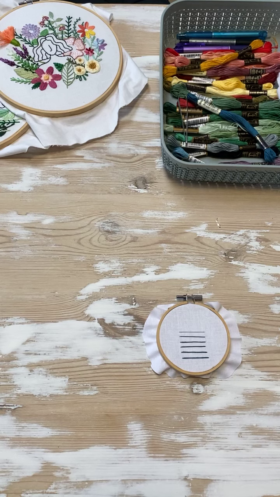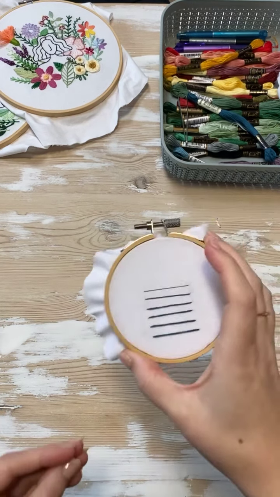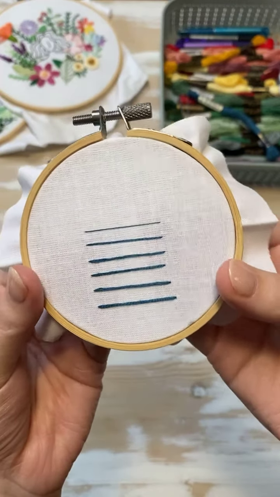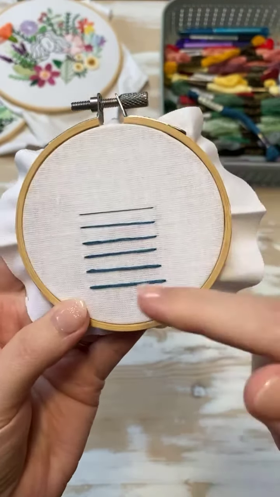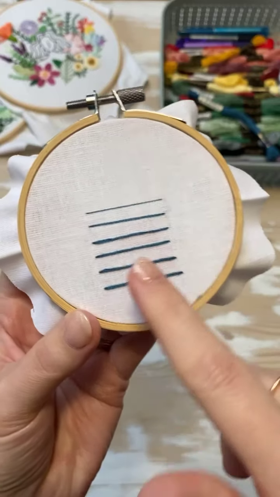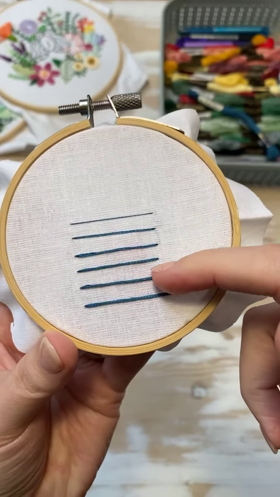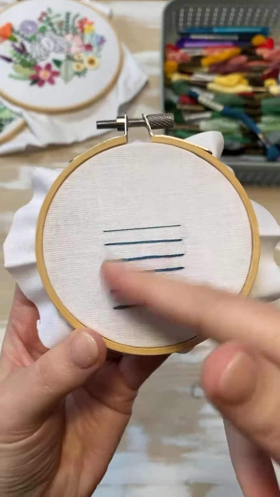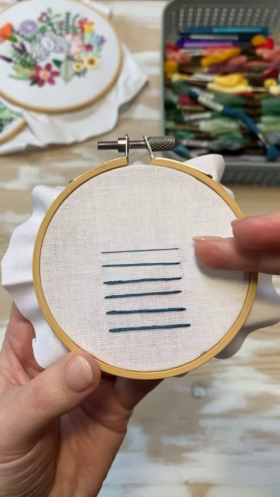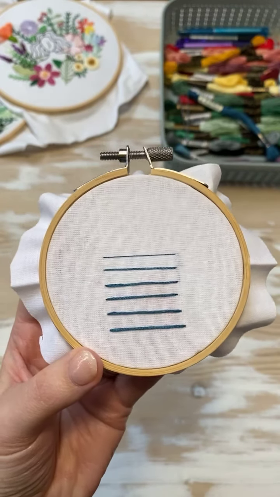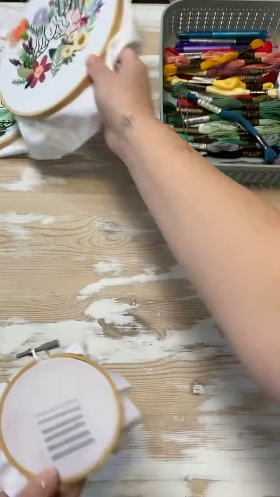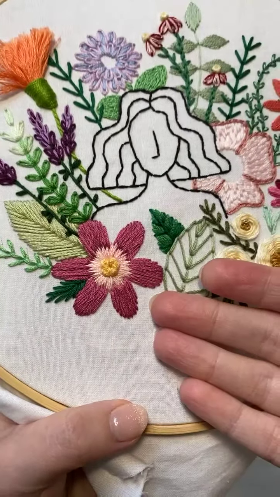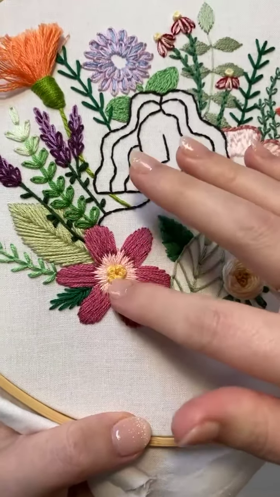Okay, so the other question I had was, if I'm running out of thread, what should I do? So hi, Melanie. What I've just done here really quickly is to do 6 strands, 5 strands, 4, 3, 2, 1. And all the strands is giving you a thicker or thinner line. So normally when I'm going to fill in an area, if it's quite a big area, I'll use more strands because then it will fill in the area quicker.